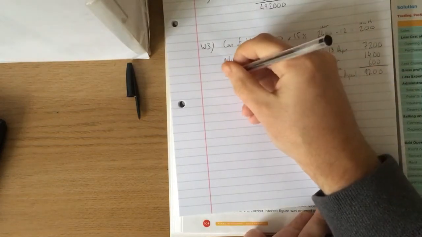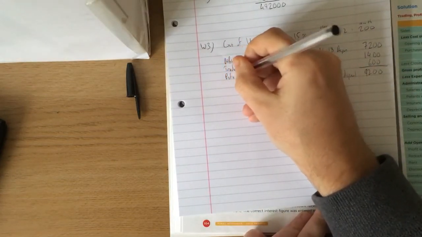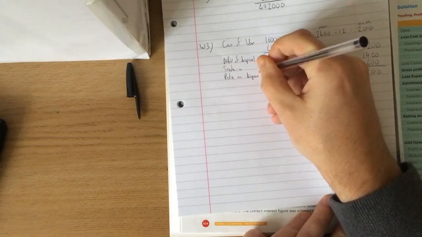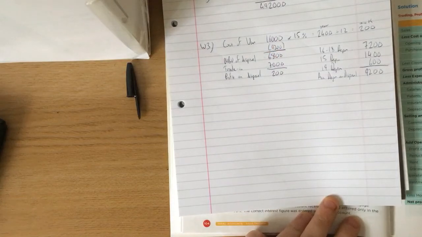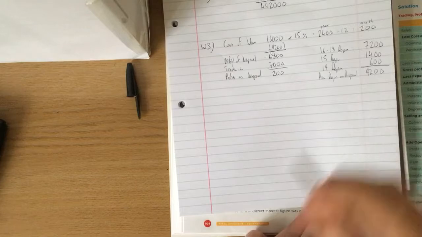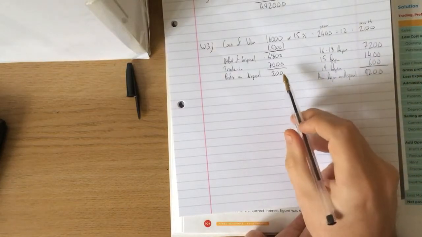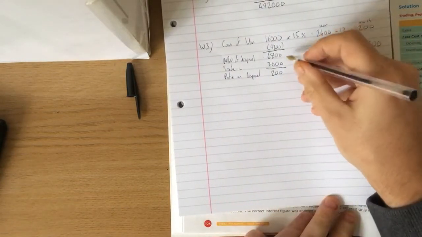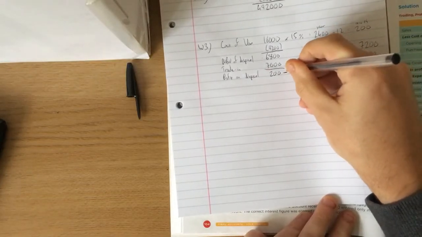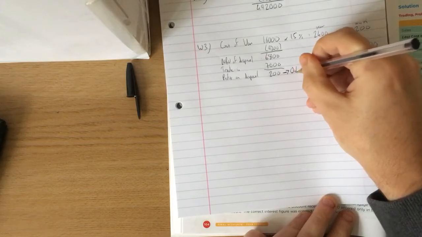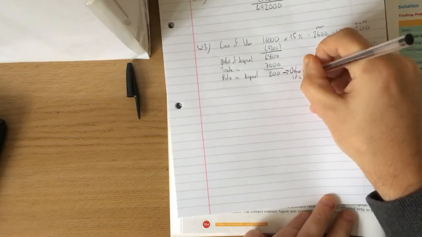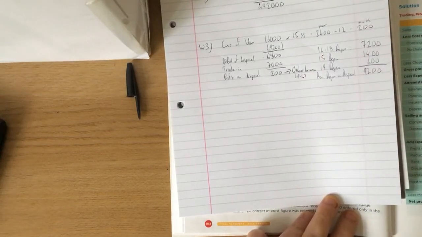Okay, so that is profit on disposal, €200. Okay, so that €200 is going to go into your trading profit and loss account. It's going to be other income on your P&L. All right.